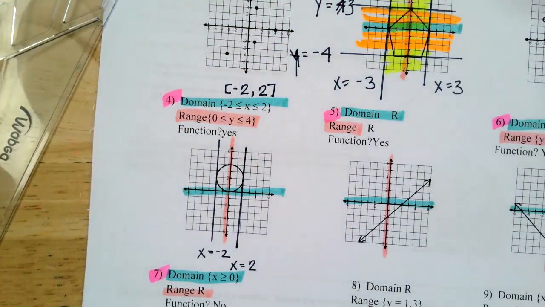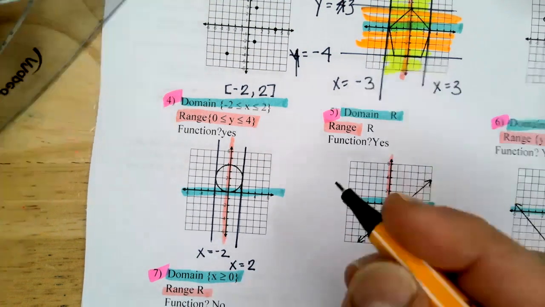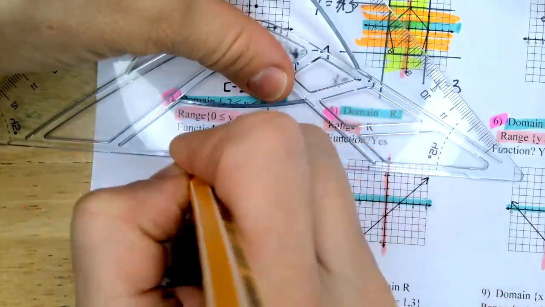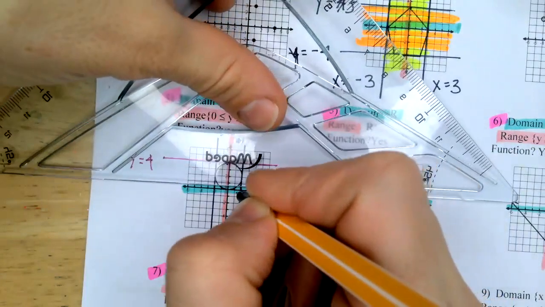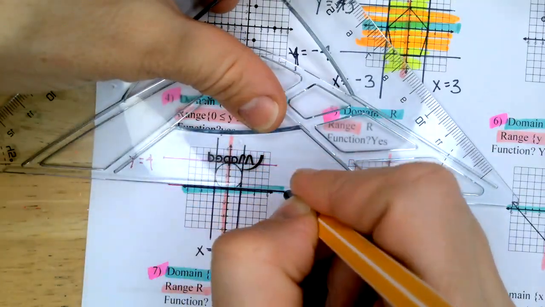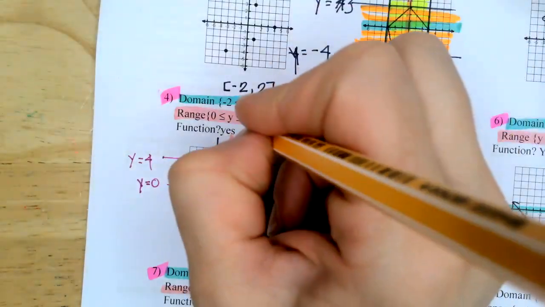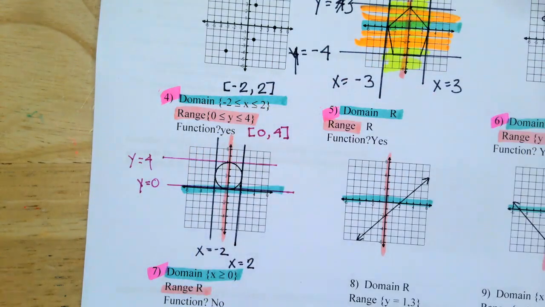And then my range is my y value. So this goes from, I guess I should start down here, from 0, it's right at 0, y equals 0, to y equals 4, okay? So that's going to look like 0, comma 4 as interval notation.